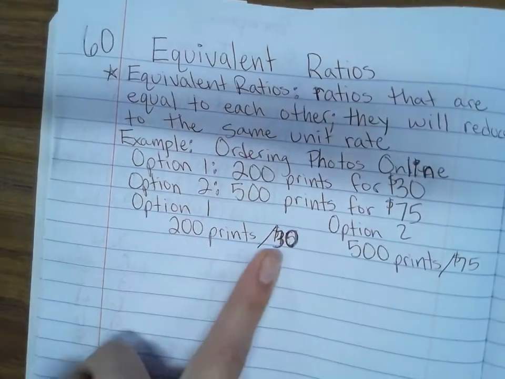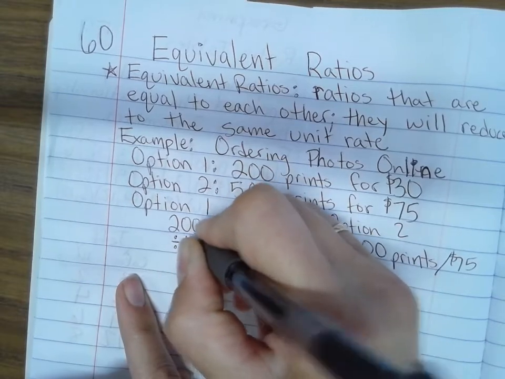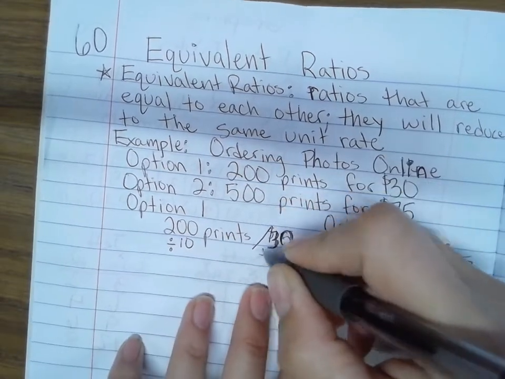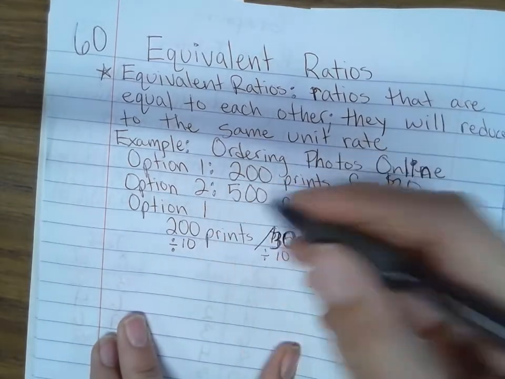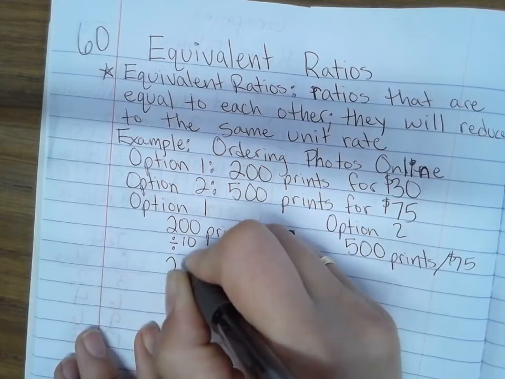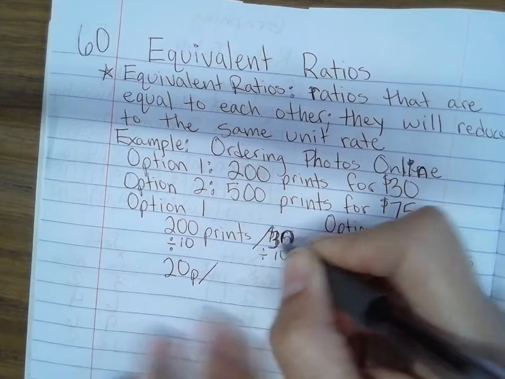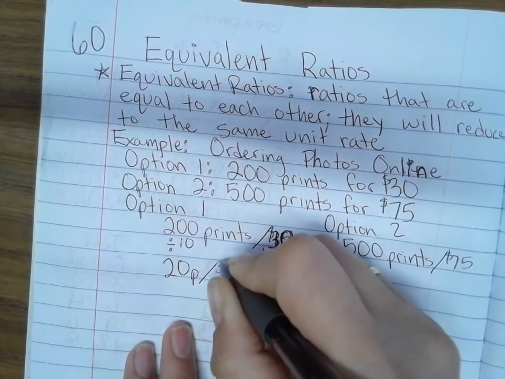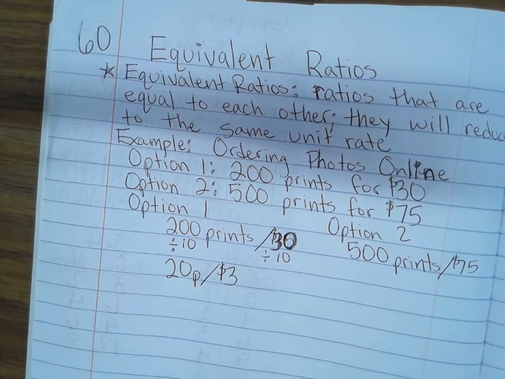Okay, I can see 10 will go into each of these, so I'm just going to reduce them down. If I divide this by 10, and I divide this by 10, then I can get this to be 20 prints for $3. Okay, that looks like the lowest I can get that to without getting decimal numbers.